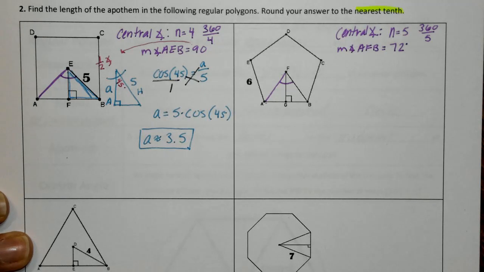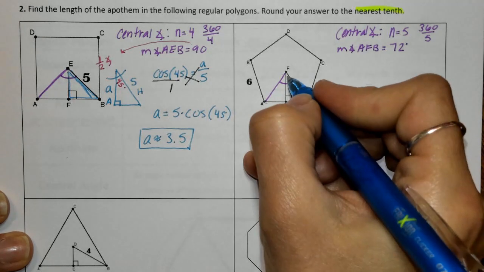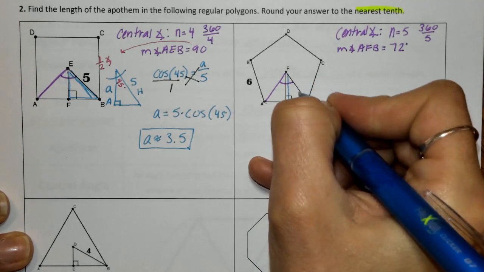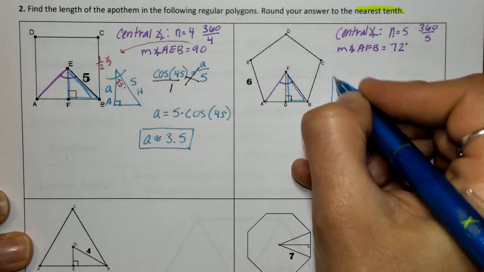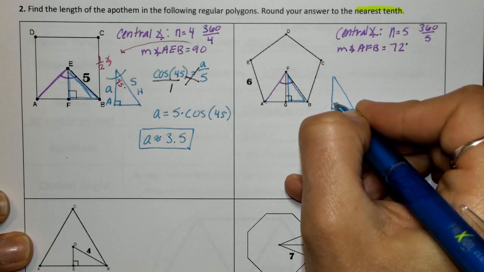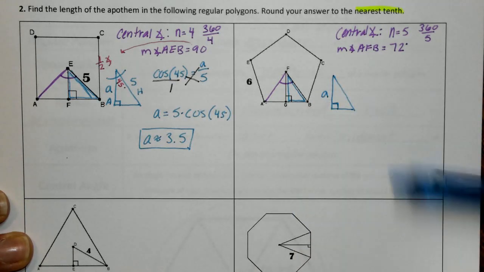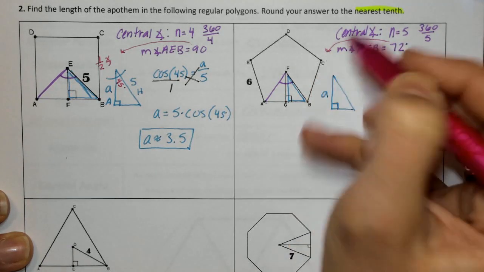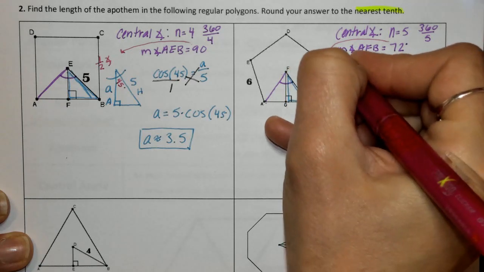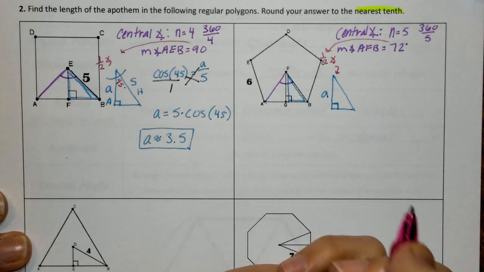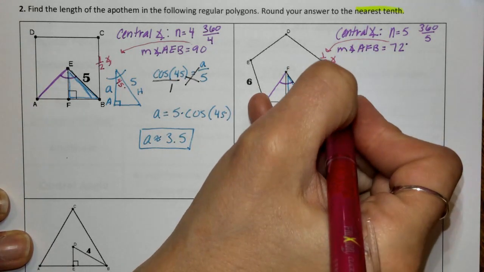Now when we pull the triangle to the side, half that triangle, right here, triangle FGB, we're finding the apothem. We know that we need to take half of the angle, which is going to give us 36 degrees.